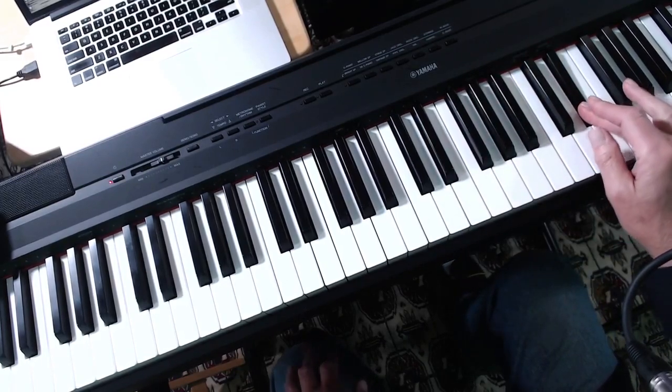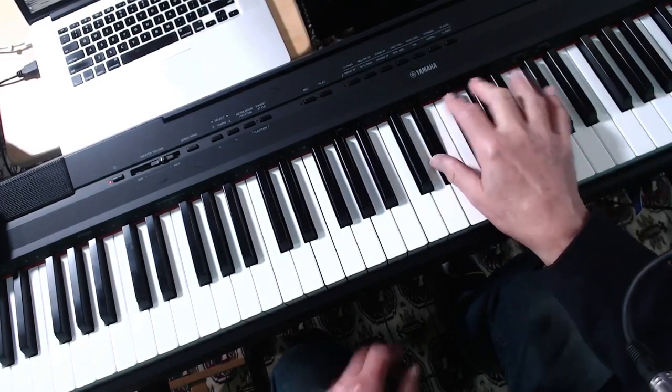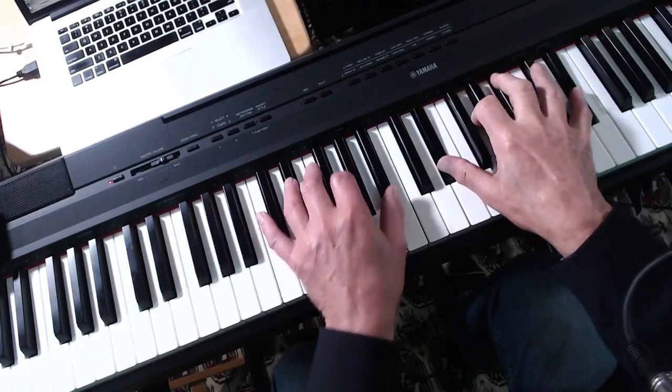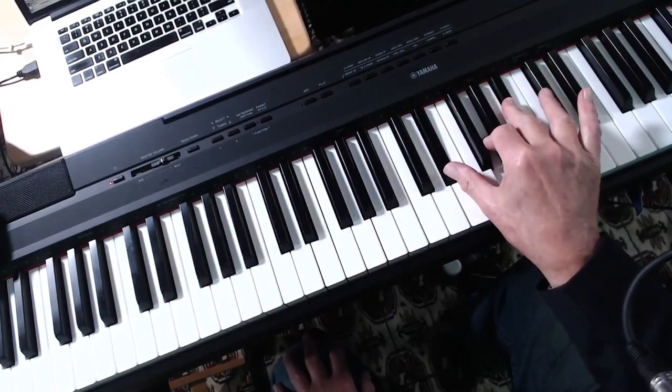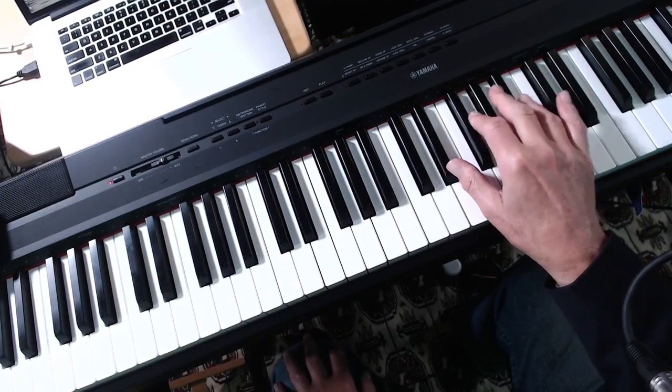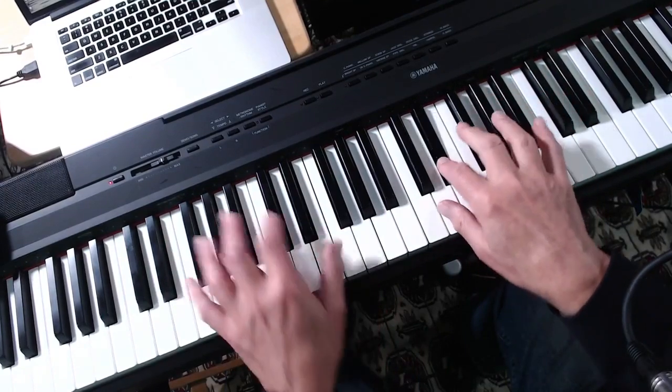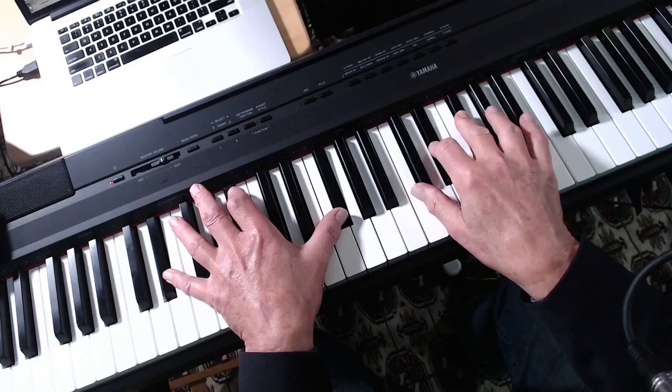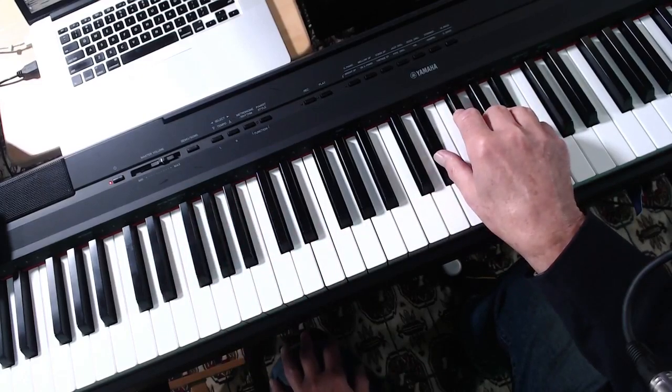Let's find the chord, find out if it's major or minor. That is an E flat major chord. If it was E flat minor, oh, why can't I? That's wrong. So E flat major.